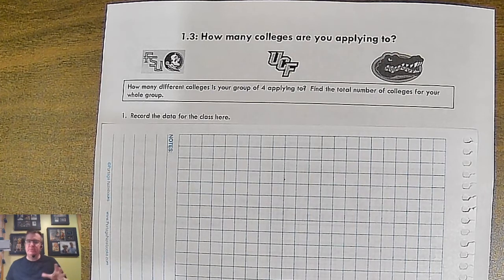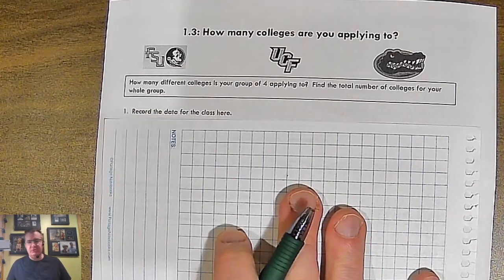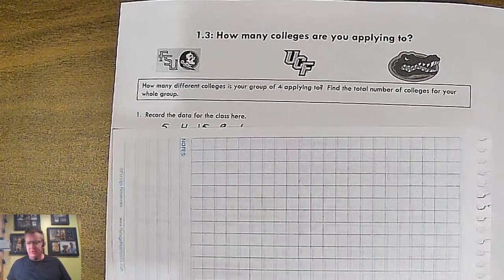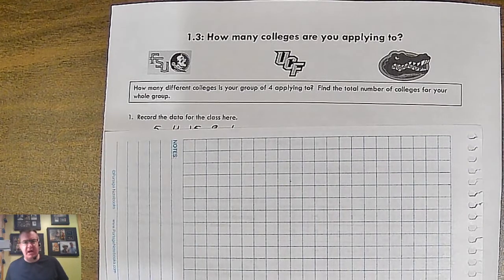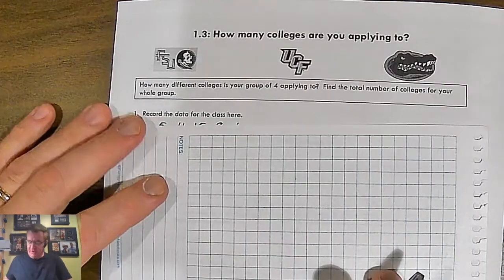If you remember, last time we were talking about how to display quantitative data. Now we're going to talk about how to describe quantitative data. So the first thing that I would normally have you do is, in your groups of 4, talk about how many colleges you were applying to. Since we have sophomores in the class, it's a little different, but it's the same idea.